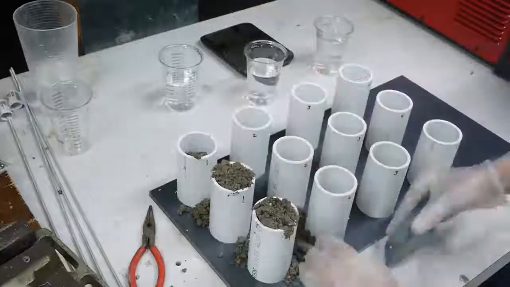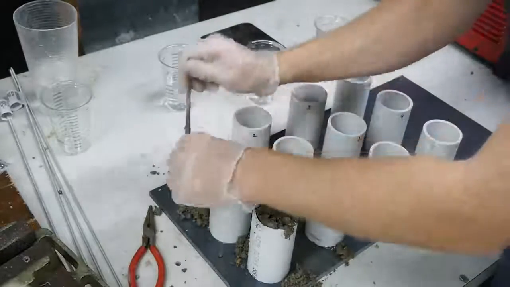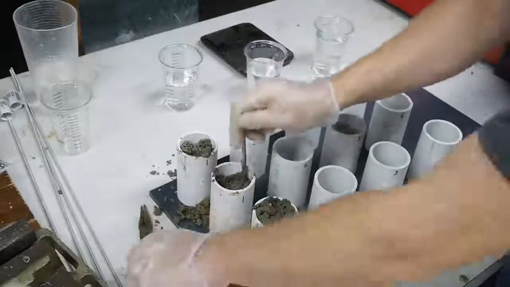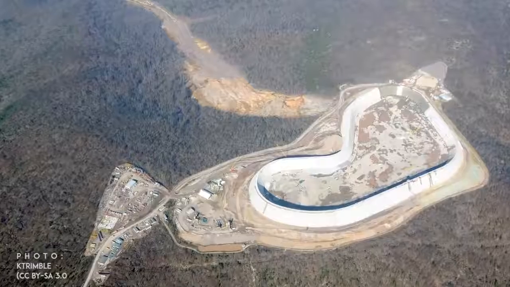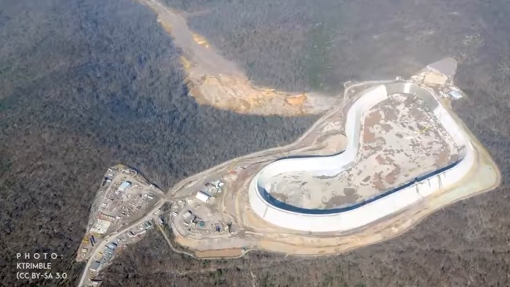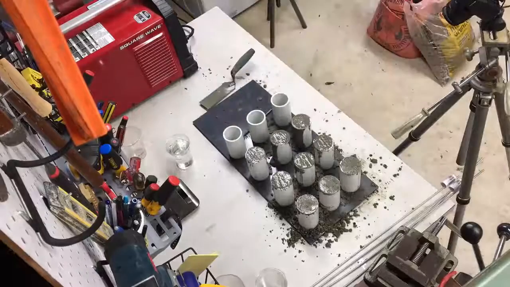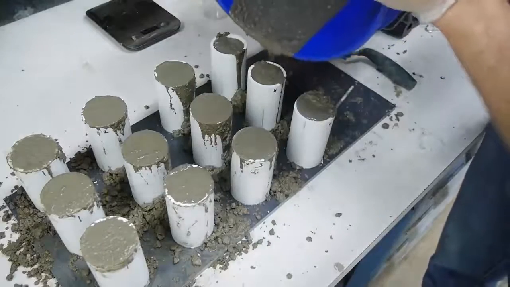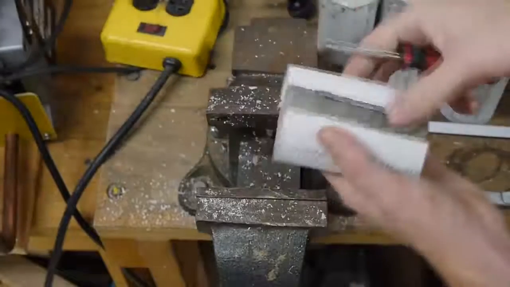A mix like this is certainly not going to flow into the forms very easily, but you can compact it into place. In fact, dry concrete mixes like this are used in roller compacted concrete, which is a common material in the construction of dams. For the next 3 samples, I use increasing amounts of water up to what is pretty much concrete soup. After the concrete has had a week to cure, I cut the samples out of the molds.